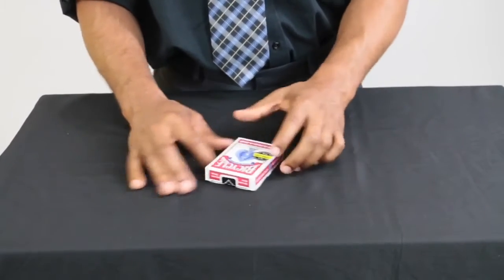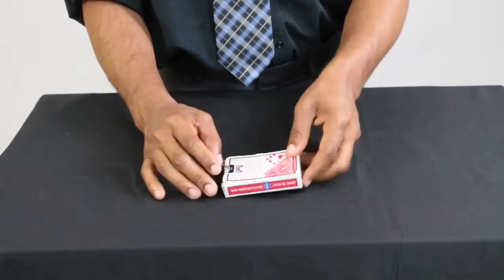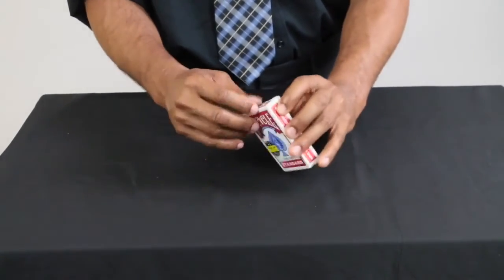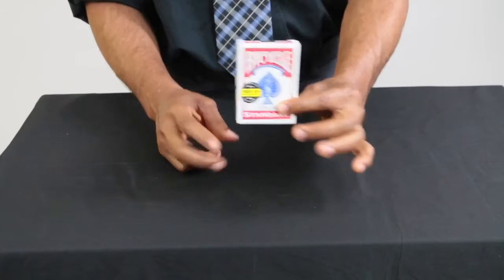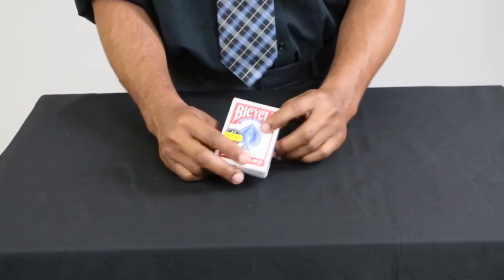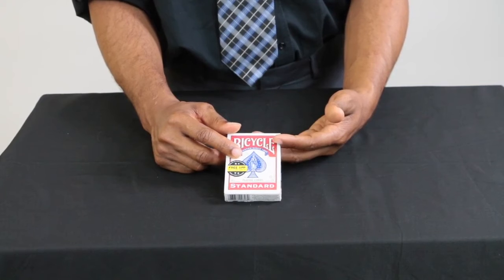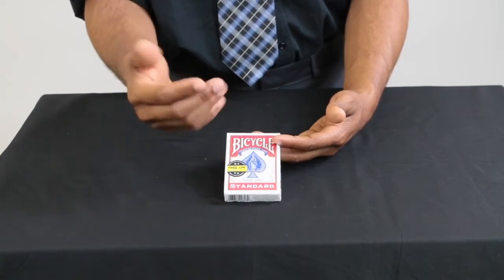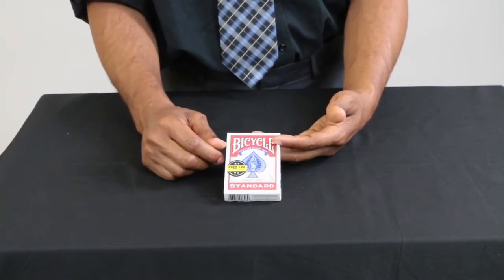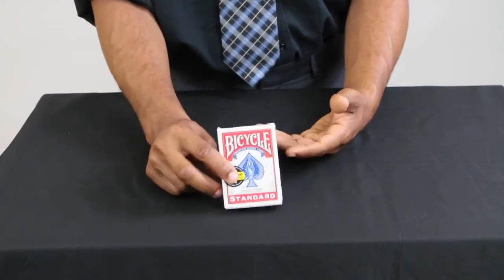So as you saw the presentation, it would go like this. You would hand somebody this deck just like this and have them hold it. And you say, this is a very old effect that I've been doing for a long time, and let me find out if you and I are connected in some type of way. I think I got the right guy, or I think I got the right woman, whoever you're using.